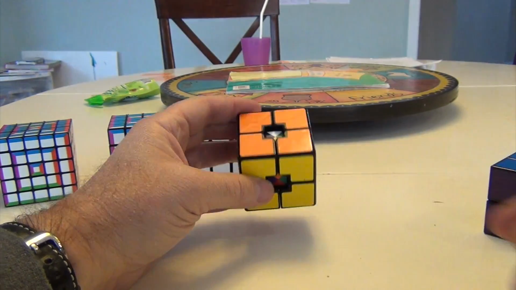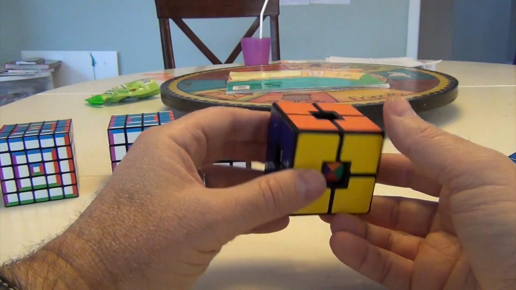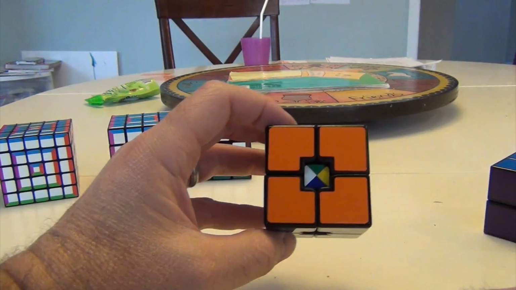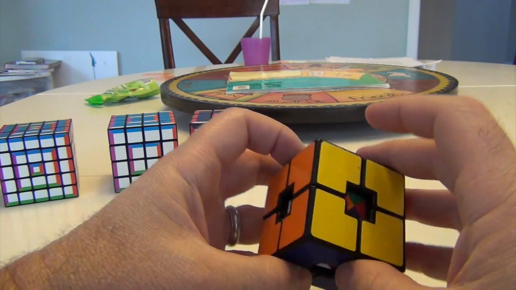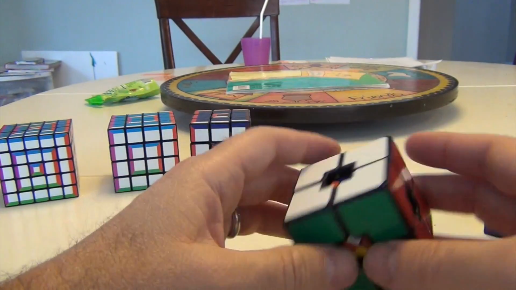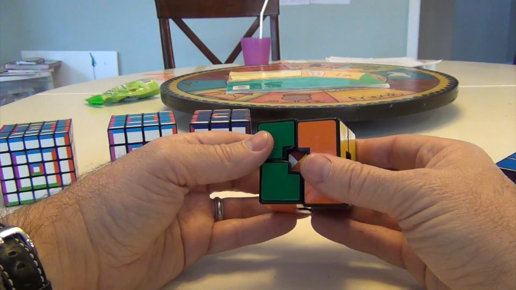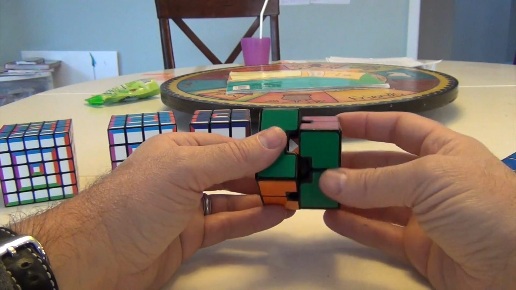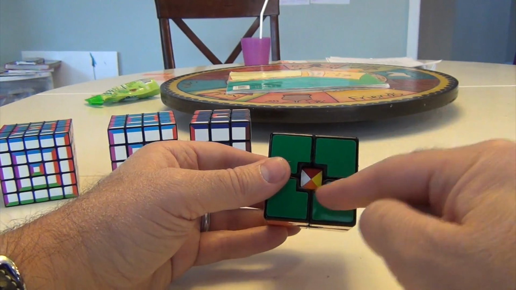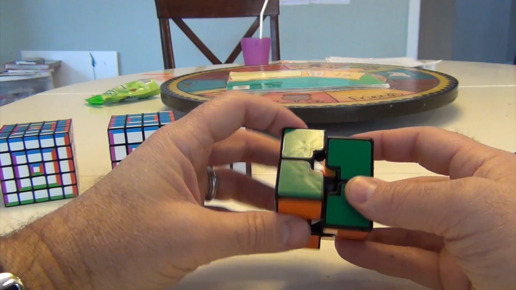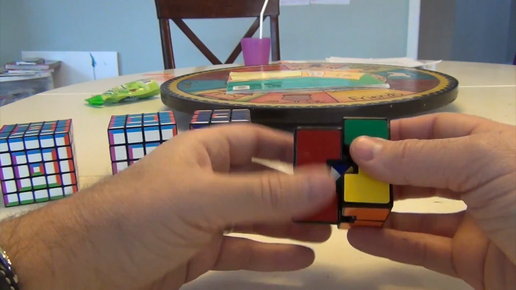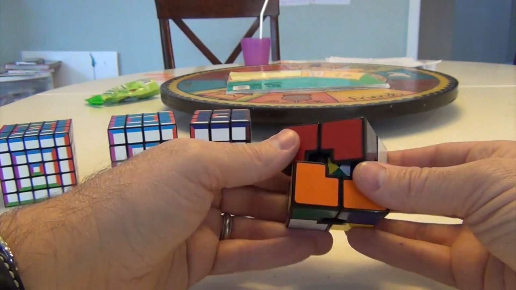So let's see what happens when we scramble this guy and what kind of challenges we have when we solve it. As you can see with the centerpiece, you've got blue facing blue, yellow facing yellow, green facing green, and it's like that all the way around the puzzle. So we'll go ahead and scramble it. Now notice when I'm turning that, some turns don't move the center and other turns do. So there's a little bit of trickiness to this, but let's see where this is.